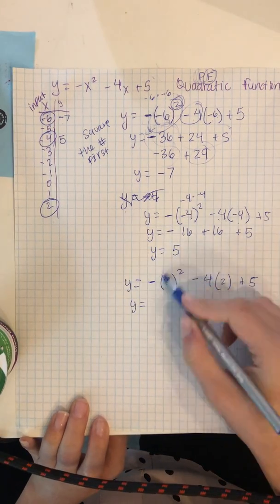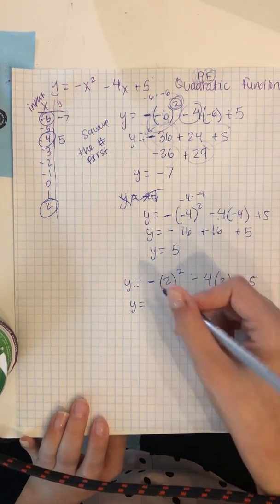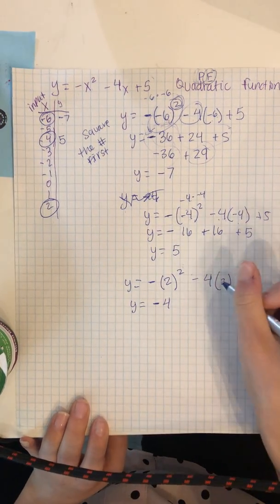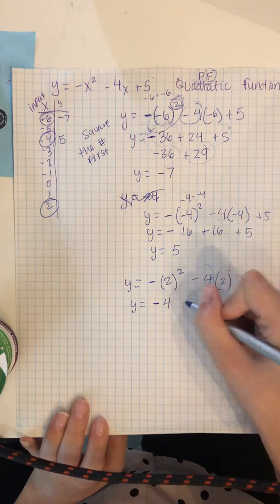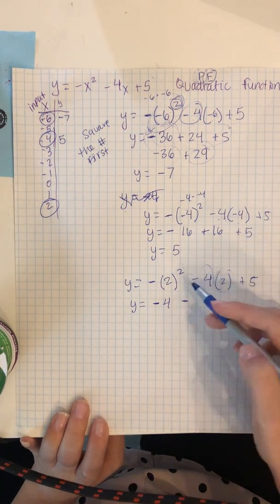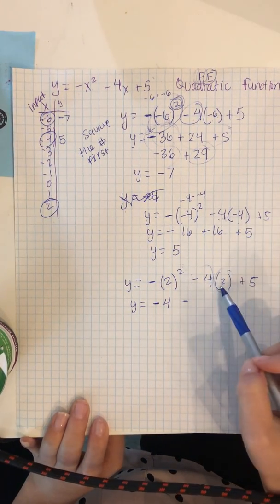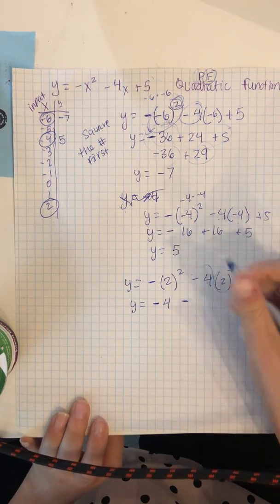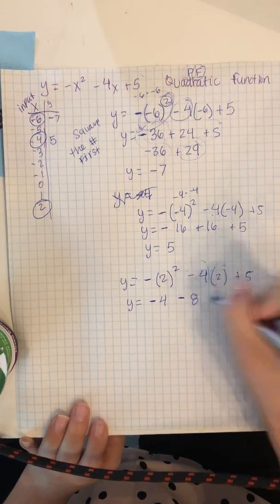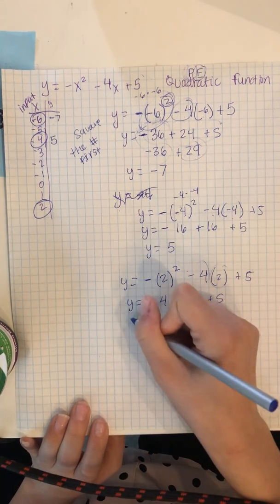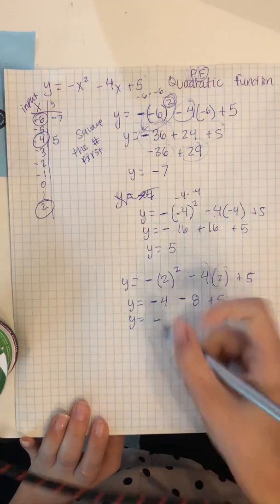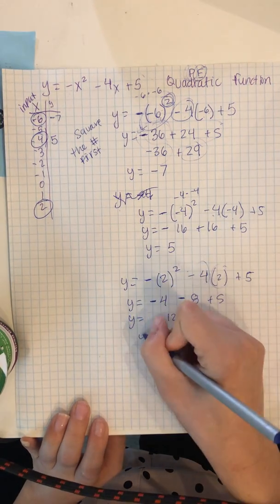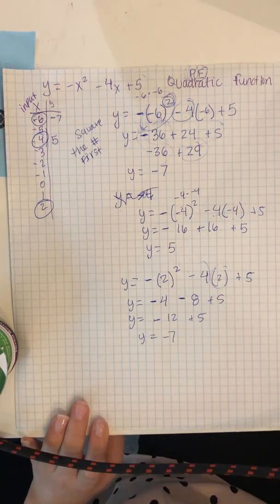All right, so same thing, square this first. 2 times 2 is 4, but we have that negative there, so we're gonna drop it down. Negative times a positive is a negative. So notice the difference between this positive number times this negative number, and so forth. So that's gonna be -8 plus 5, this is -12 plus 5, which is -7. All right.